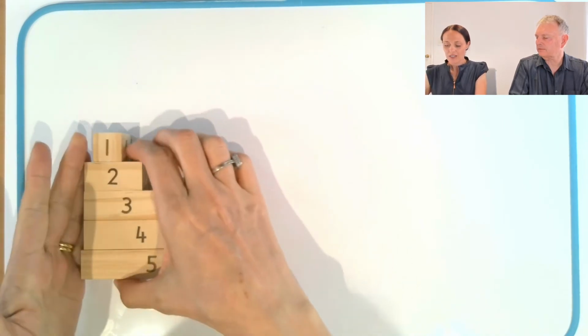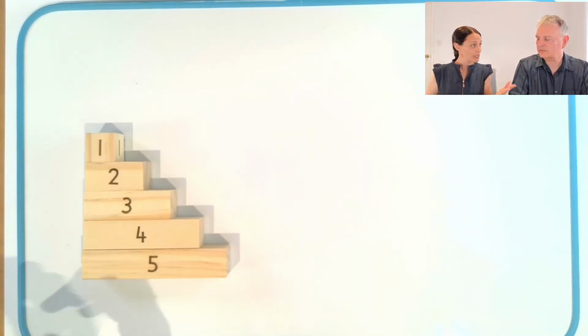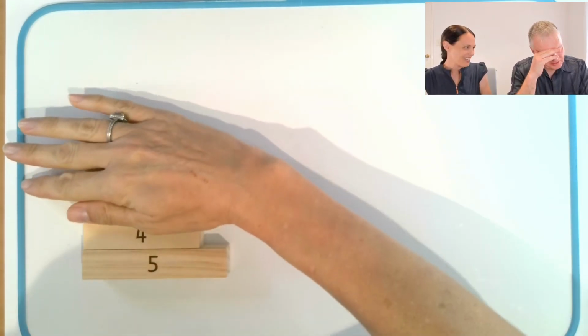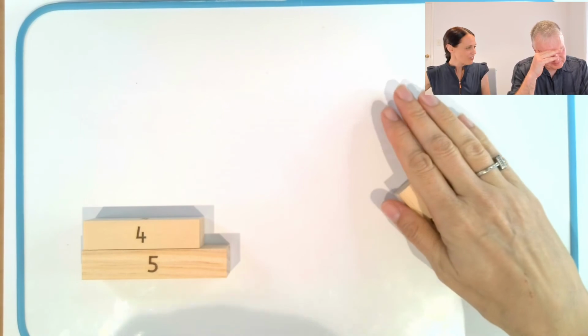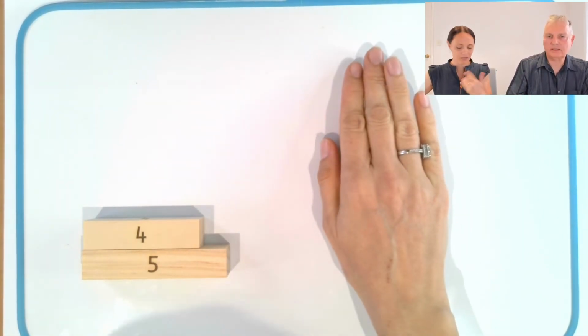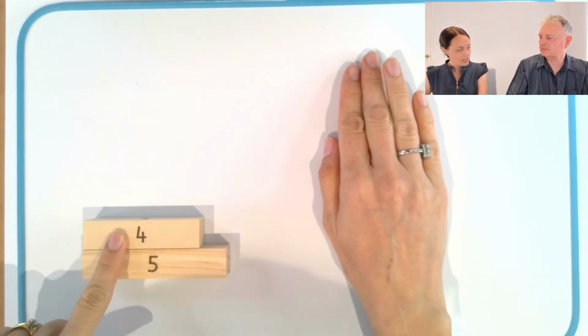So now that you seem to be fluent counting backwards with a missing number, we're going to try to count backwards from any number. Okay, yep. So in order to do this, I'll ask you to close your eyes. Okay, I'm getting good at closing my eyes. Okay, you can open your eyes now. I've split the steps, but I've hidden different numbers to before. So this time, start at 4.